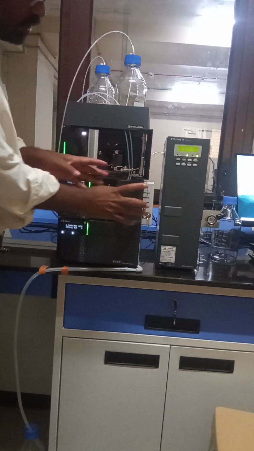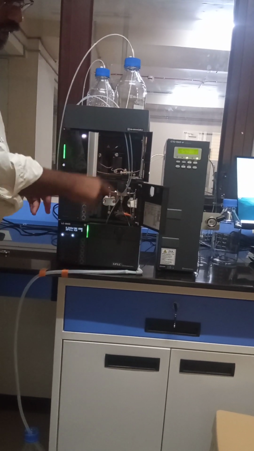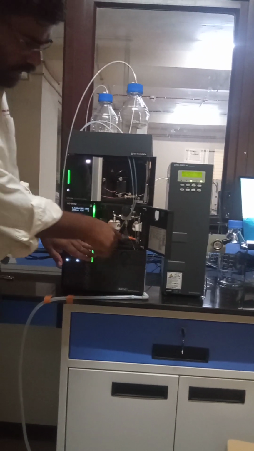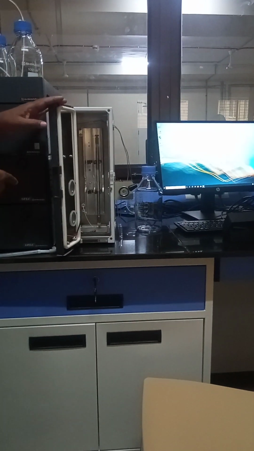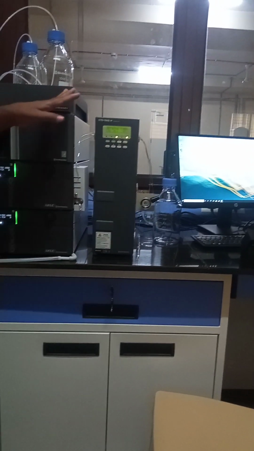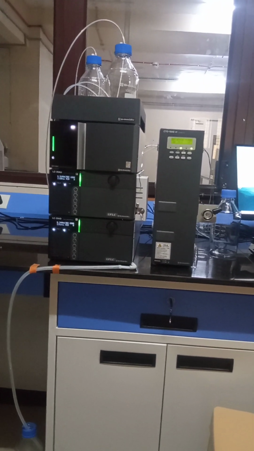For example, all modules means there are leak sensors in each module. Just look one time for any leakage, any flow of water coming outside. Here also leak sensors are there. Okay, up to this level the hardware side is sufficient.